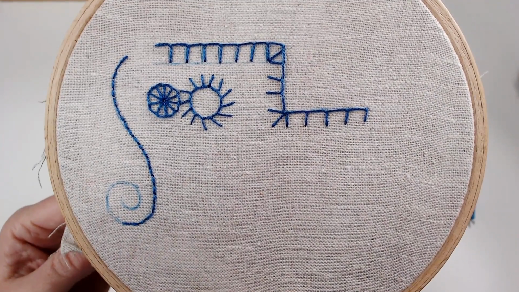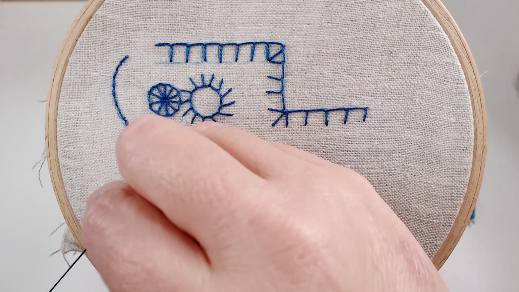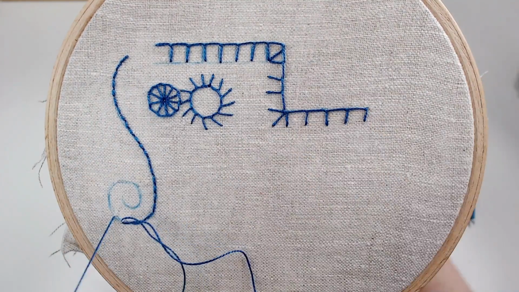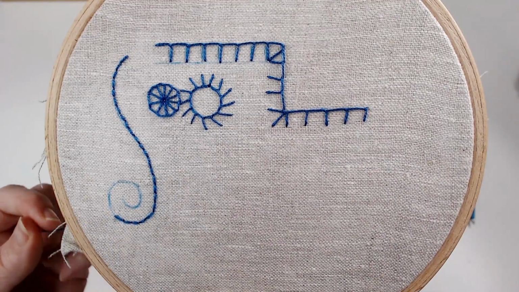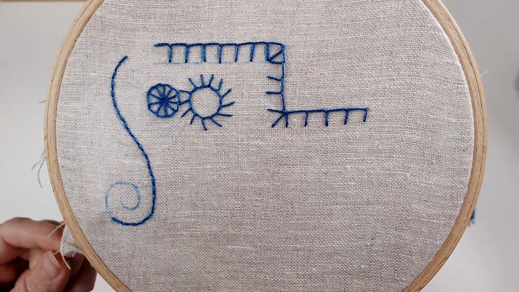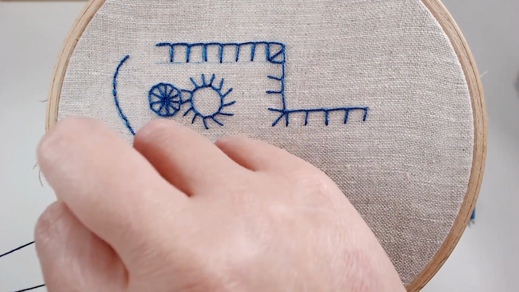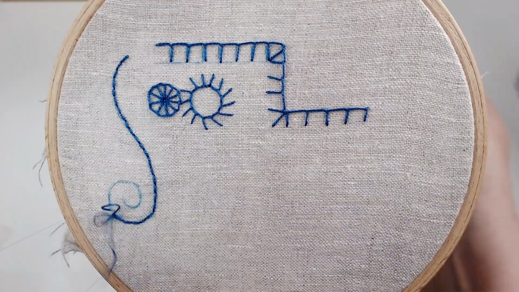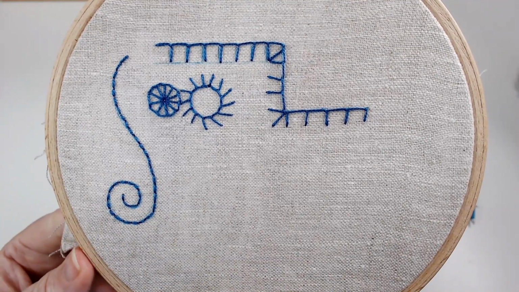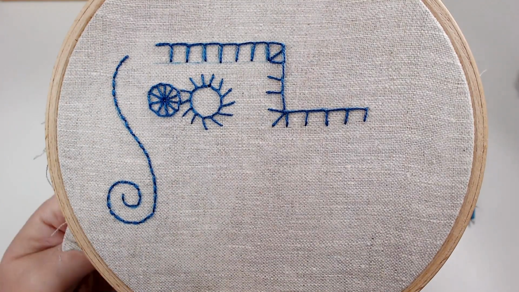Don't be tempted to go around bends too quickly, and if you want to create a really smooth curve, you might want to just shorten your stitch length ever so slightly to prevent a sort of angular look. But that is back stitch. Super simple.